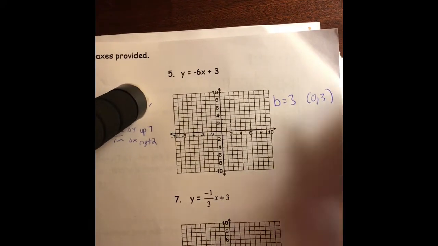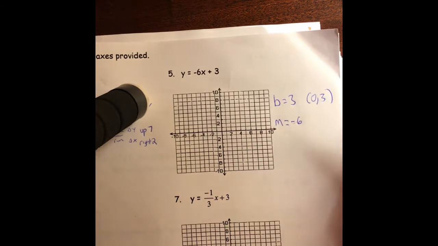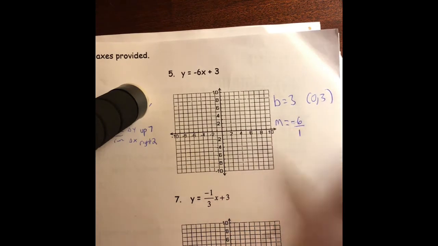And then our slope, this is tricky because I told you the slope had to be a fraction. What if it's vertical change to horizontal change and I only see one digit, what are we going to do? Well, you need to put this back into ratio form or fraction form. You just make it -6/1. Remember, when we were finding slope and you got an answer like -6/1, you simplified it to -6. Well, now we need that denominator.